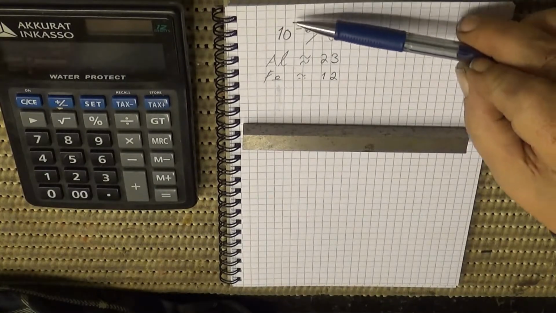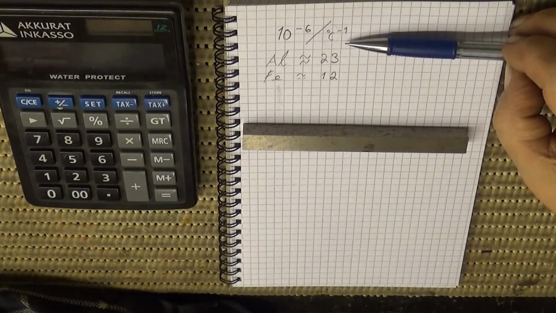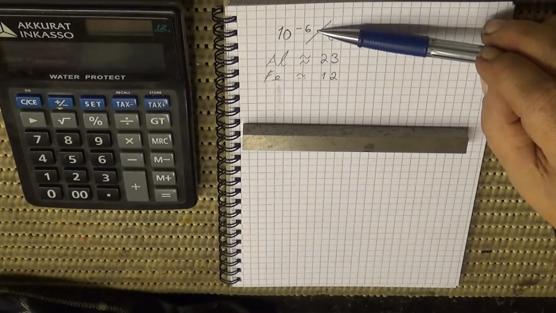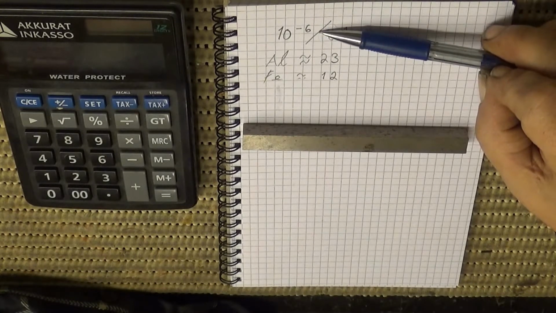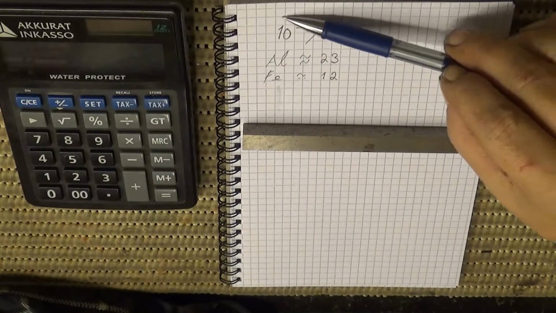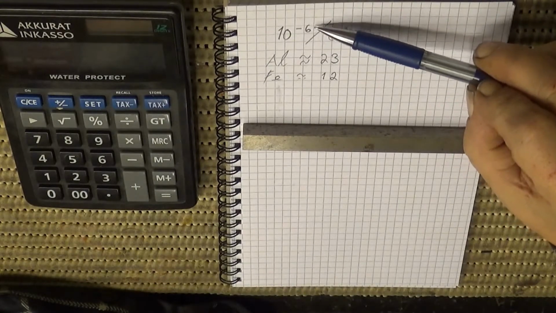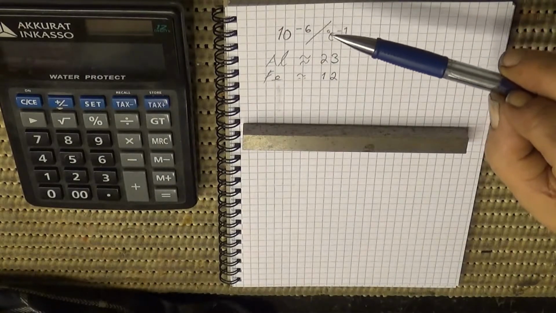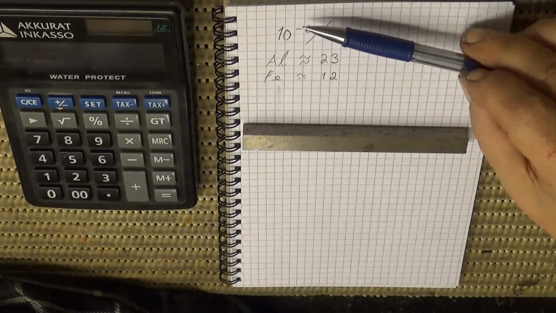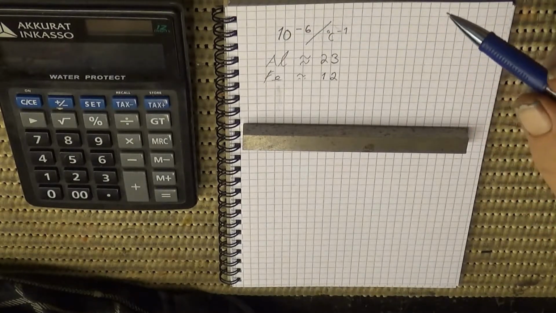What this means is that for every degree Celsius of change, there will be a change in dimension. And the unit in this case is ppm, parts per million. This is what 10 exponent minus 6 is all about. It's parts per million.